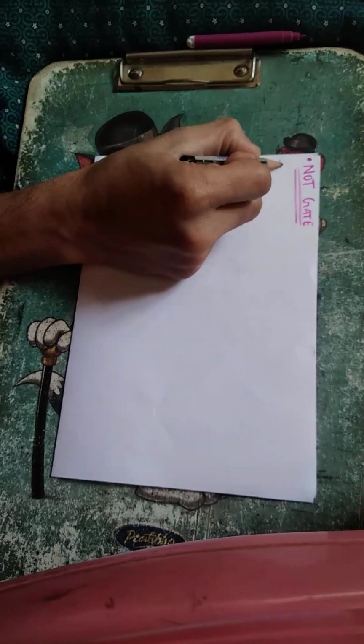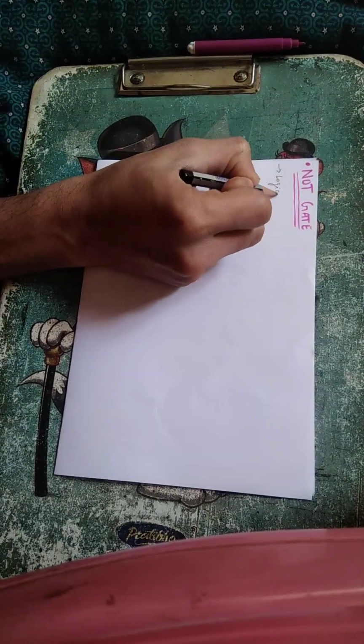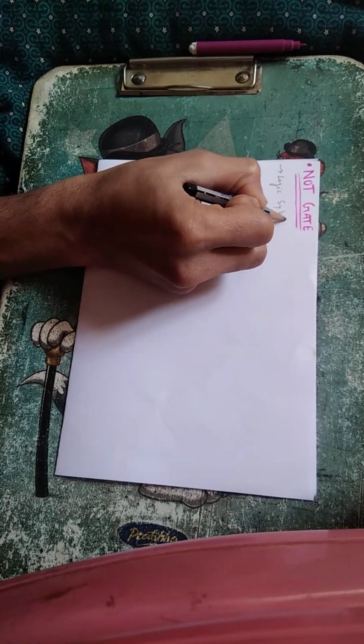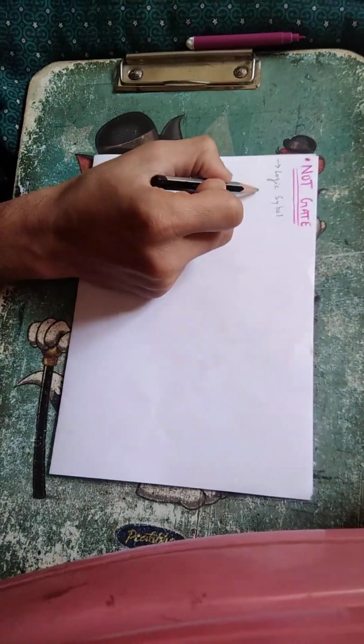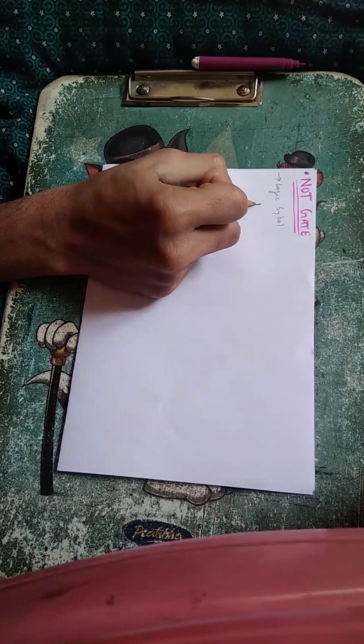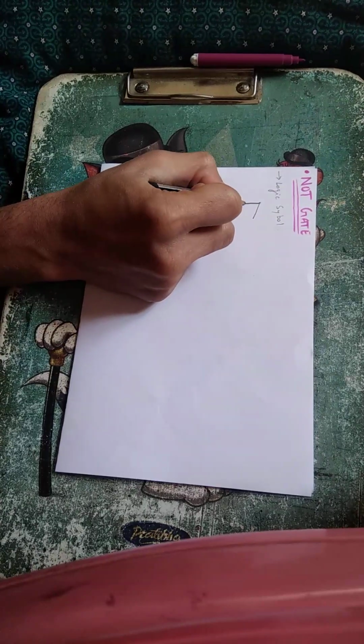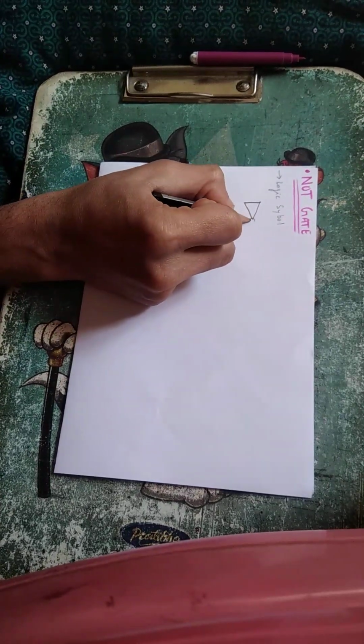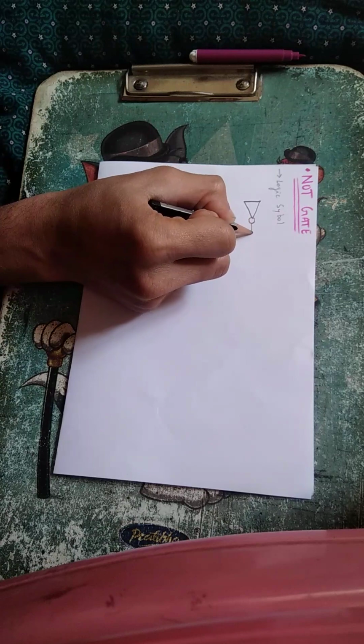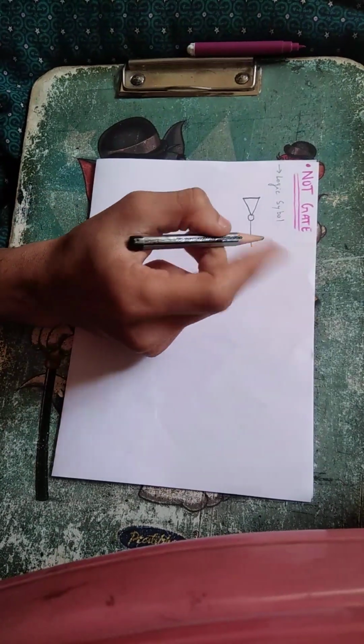So first, as usual, logic symbol. The logic symbol for the NOT gate has one triangle with a bubble. Every logic gate has only one output.